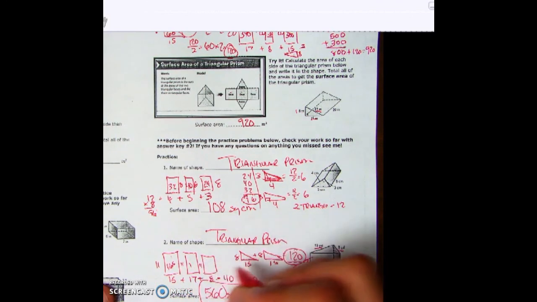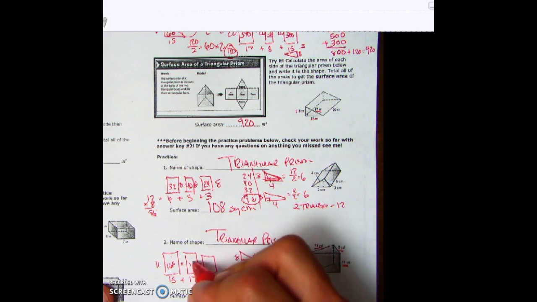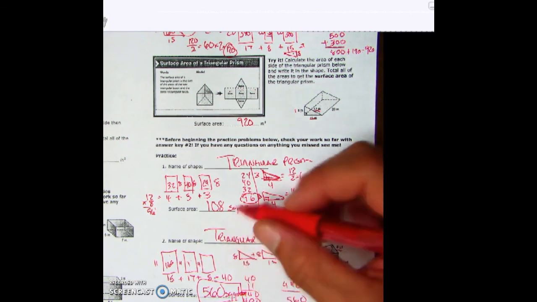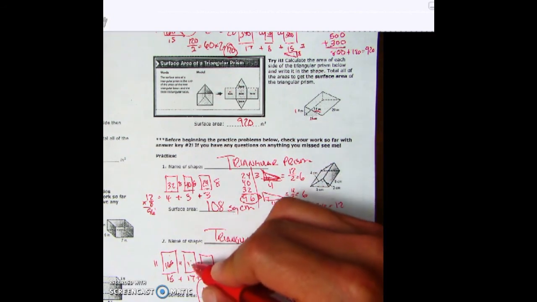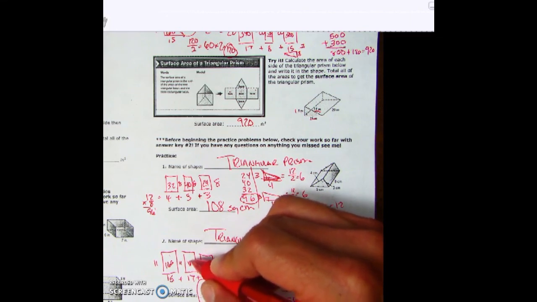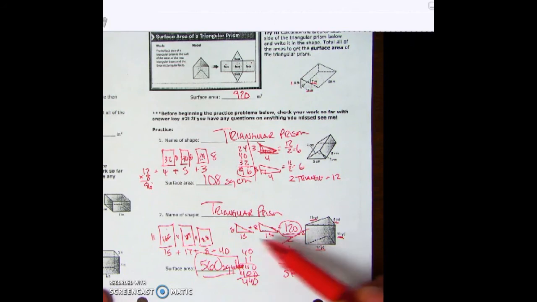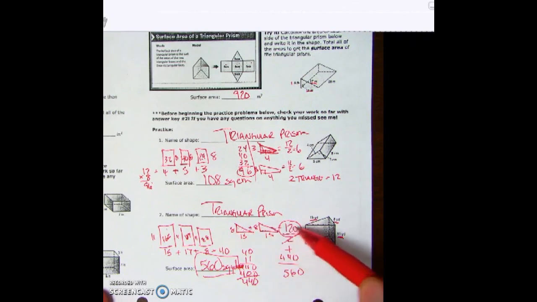And you can find them individually, like 165, 88, and 11 times 17 is 187. That comes out to 440, sorry. And if we add our 440 to our triangles, which are 8 by 15, there's 2 of them, you get 120. So the total is 560.